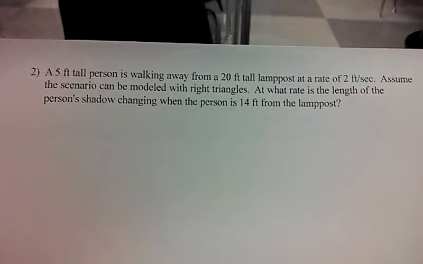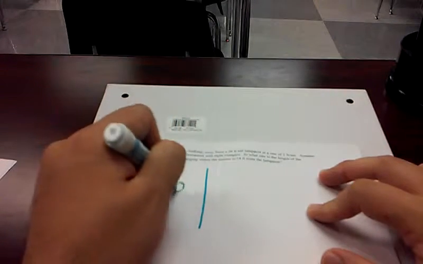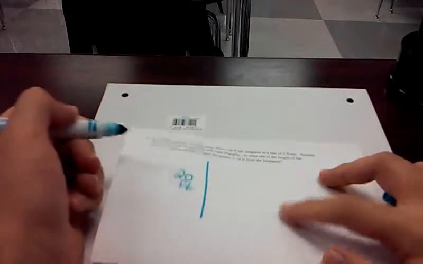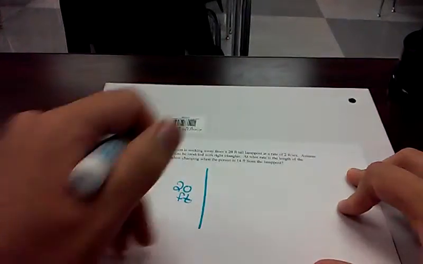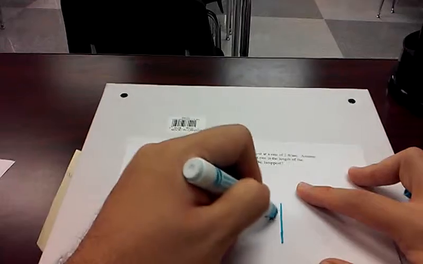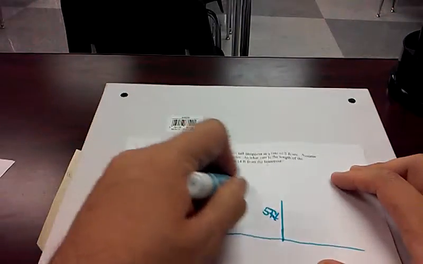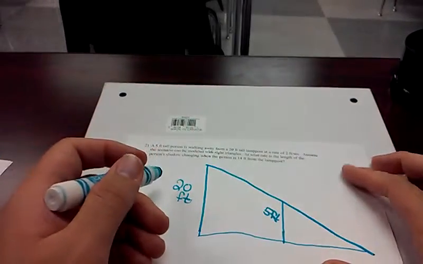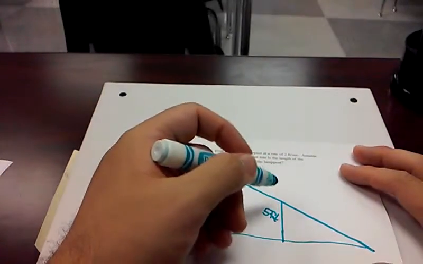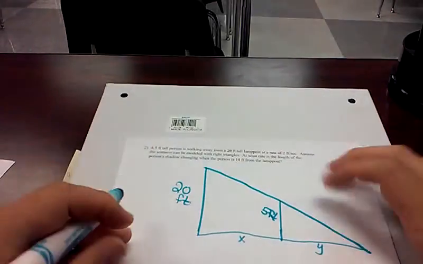First thing I want you to notice is that they're walking away from the lamppost. So I'm just going to go ahead and draw this scenario. You've got a 20-foot tall lamppost, and you have a 5-foot tall person, and that person is walking away from that lamppost. So I'm just going to label this. I can label this x, and I can label this y.